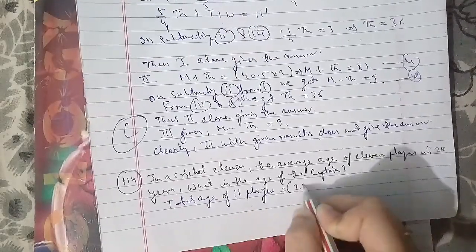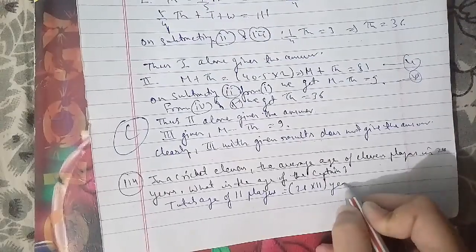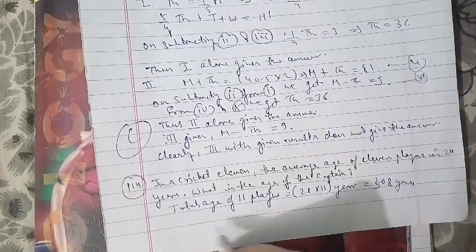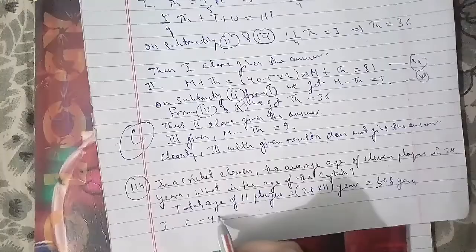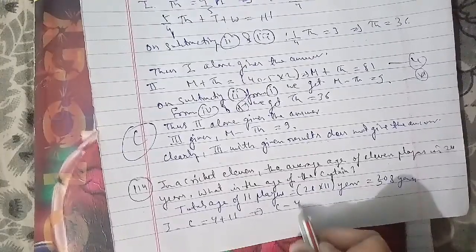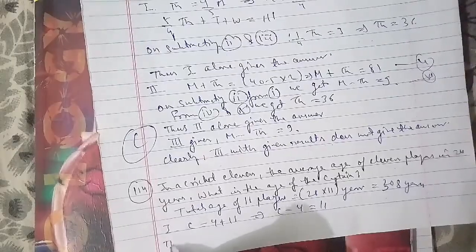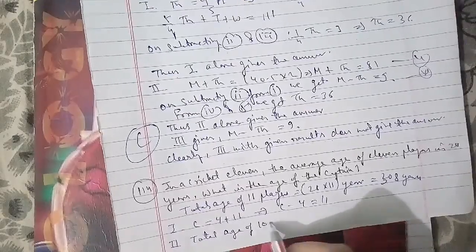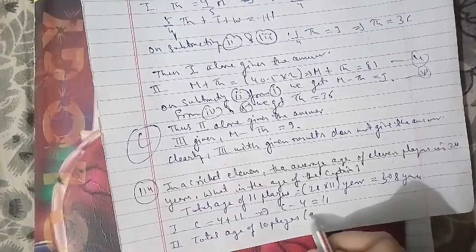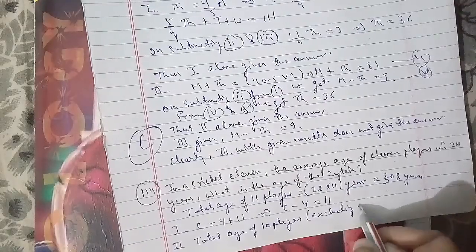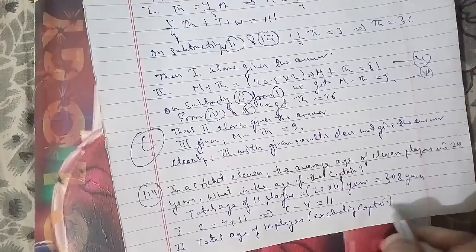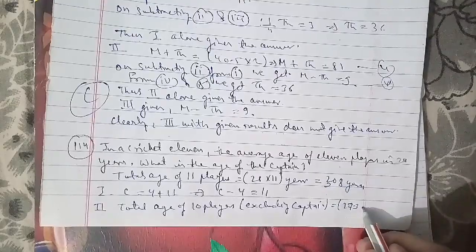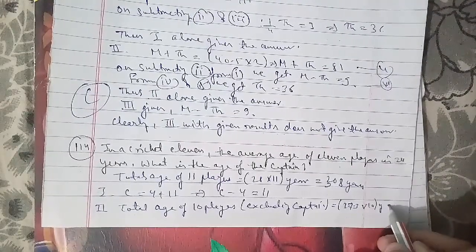For the third statement, total age of 9 players equals 25 into 3 plus 28 into 3 plus 30 into 3 years, that is 249 years. So C plus y equals 308 minus 249 equals 59. From 1 and 3 we get C equals 35.